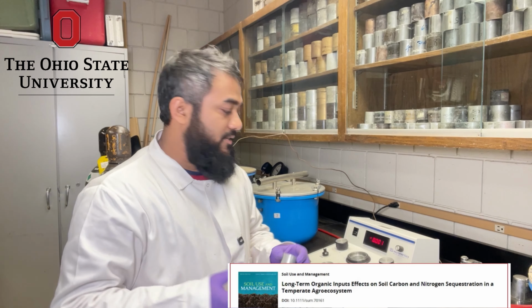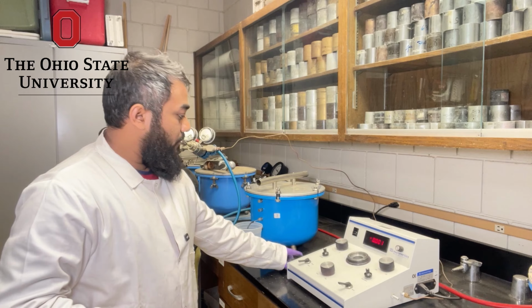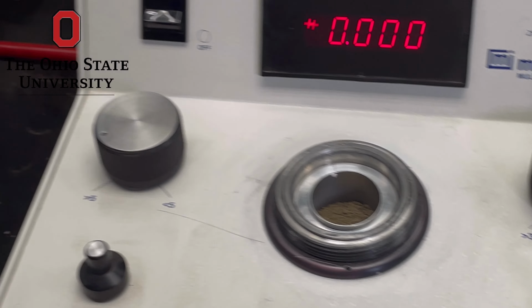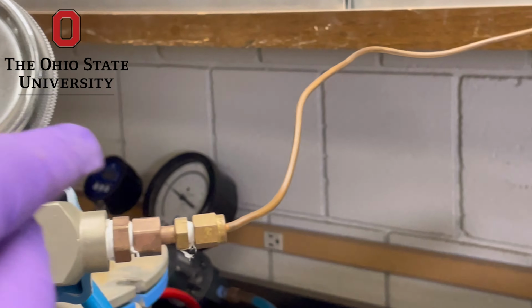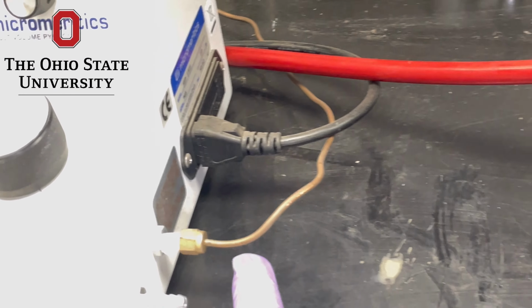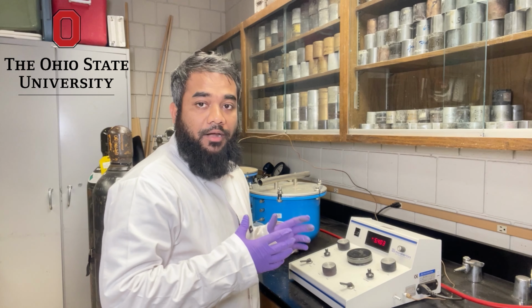And then loading the samples. We will load the samples here, and it should be carefully done after taking the weight of that sample. The chamber must be cleaned and dry before loading. And then close the lid firmly.